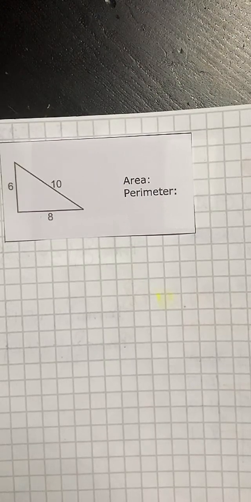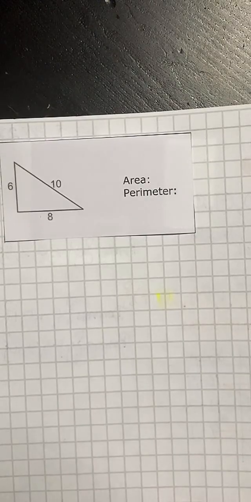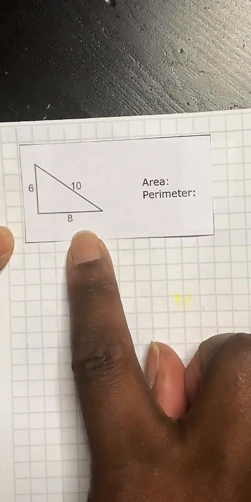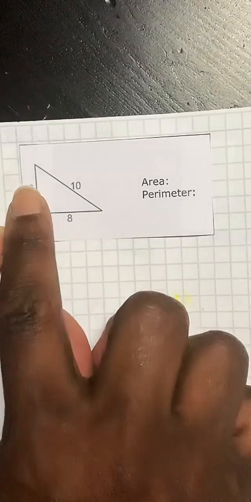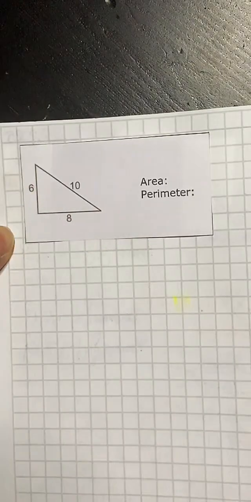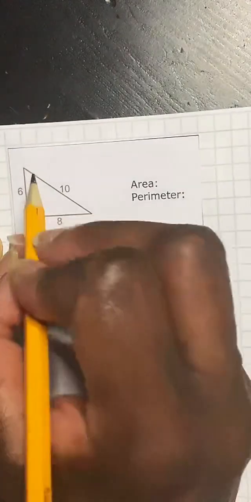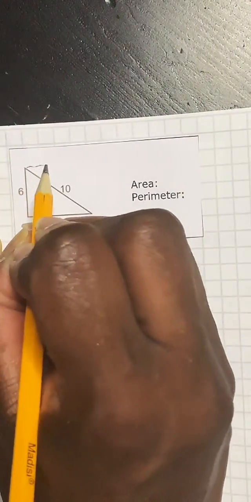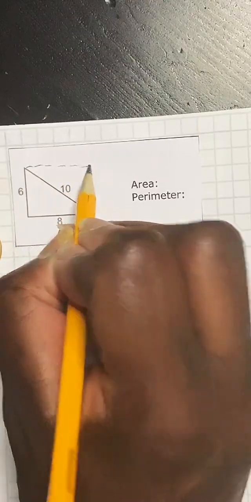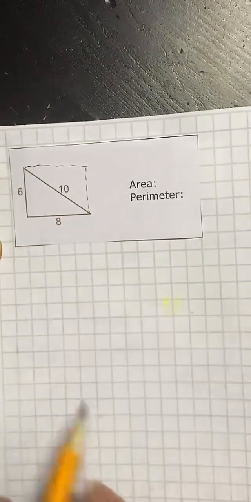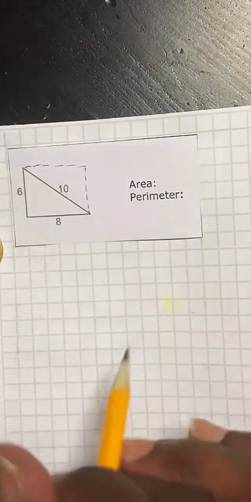Okay, so perimeter, you're just adding up all the sides. And area, it depends. If we're looking at the triangle, your area is going to be base times height, but it's going to be half. Remember what I said. The triangle, if you know the formula for a rectangle. I know it's really wonky, but work with me.